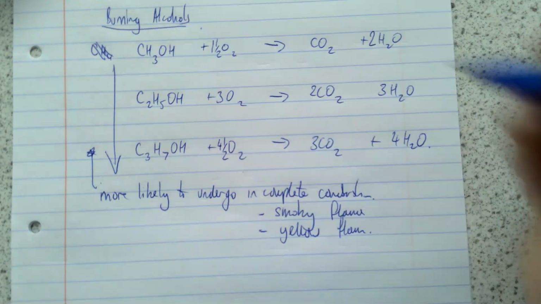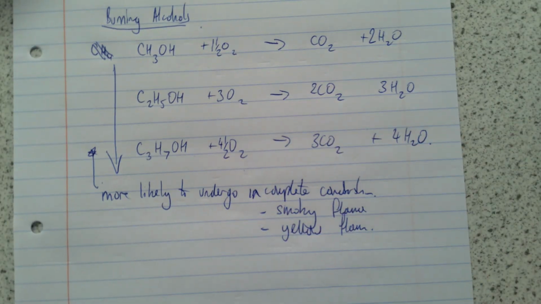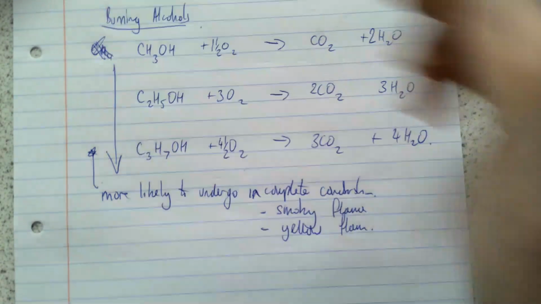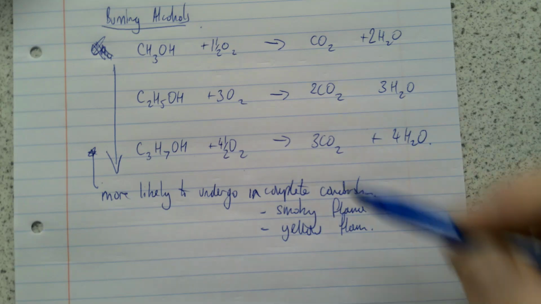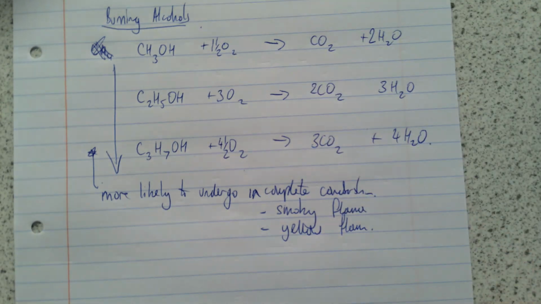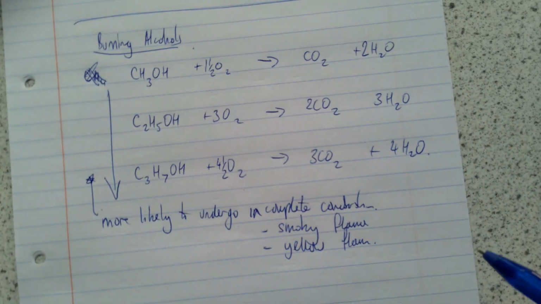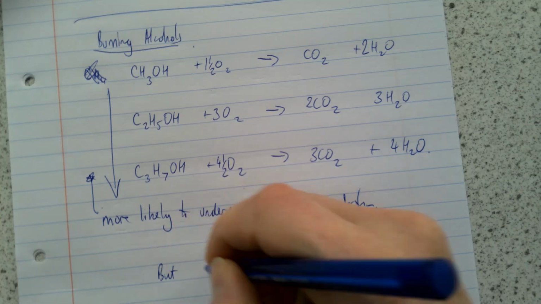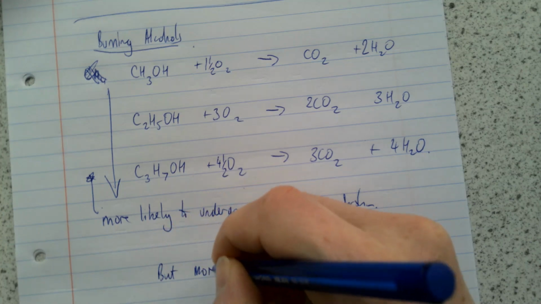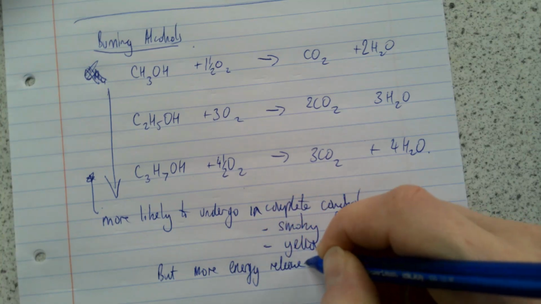As you go that way, you're more likely to undergo incomplete combustion because you need more oxygen. More oxygen is required per molecule. Conversely, though, the longer the chain, the more molecules of carbon dioxide you get out, which means they release tons more energy as well. So the flame's also hotter, but more energy released per molecule.